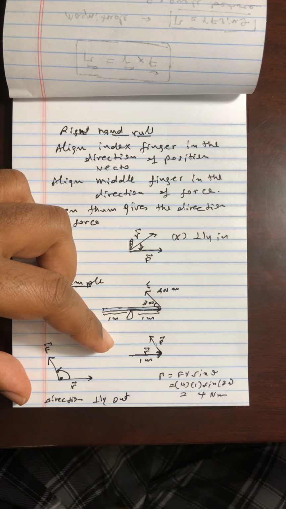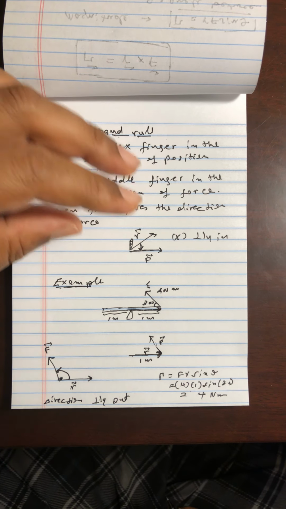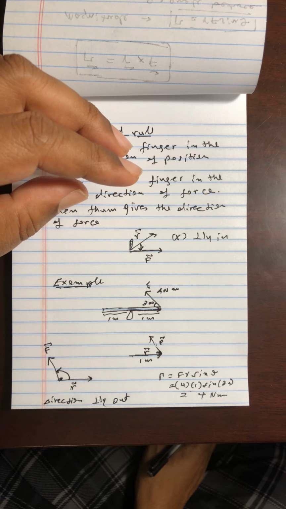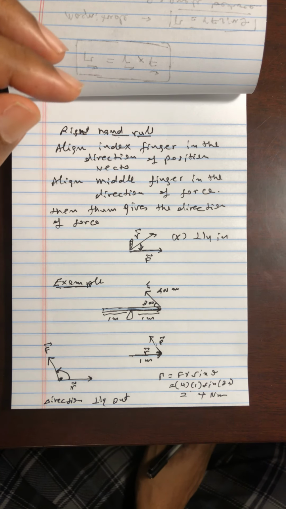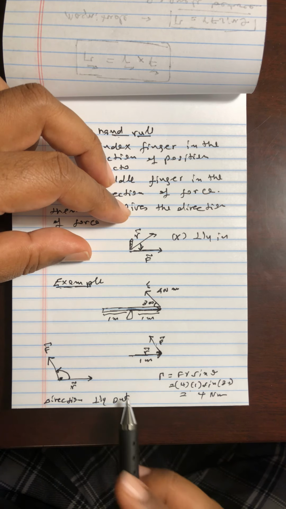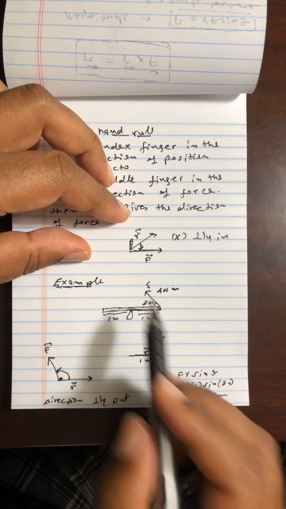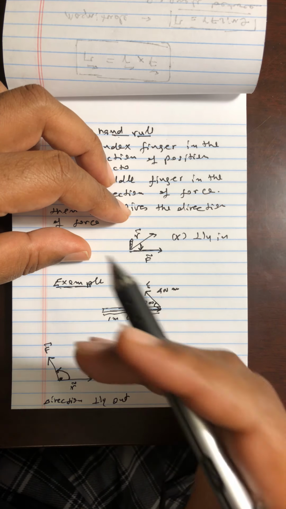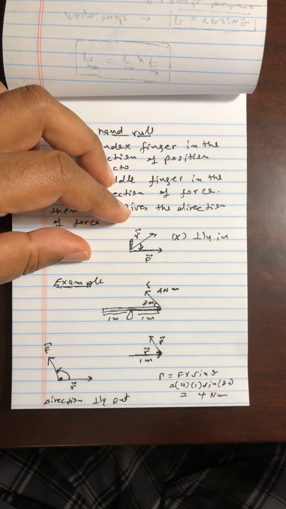So usually, perpendicularly out corresponds to counterclockwise rotation, and perpendicularly in corresponds to clockwise rotation. So perpendicularly out means it's rotating in a counterclockwise direction. Perpendicularly in means it's rotating in a clockwise direction.